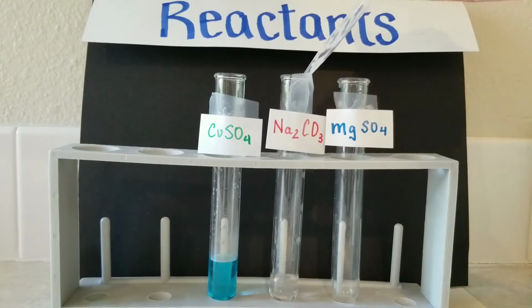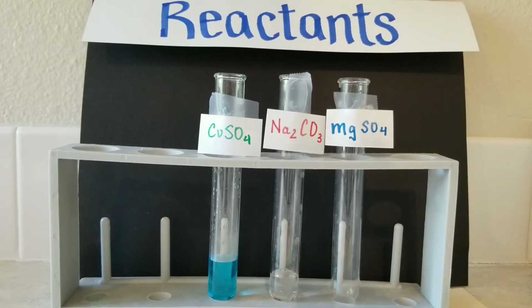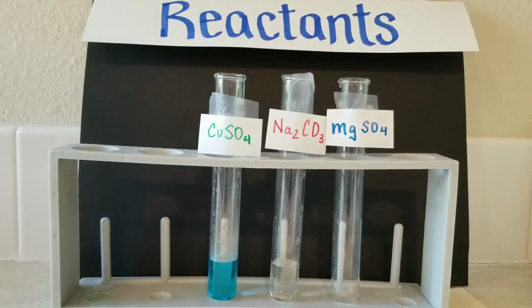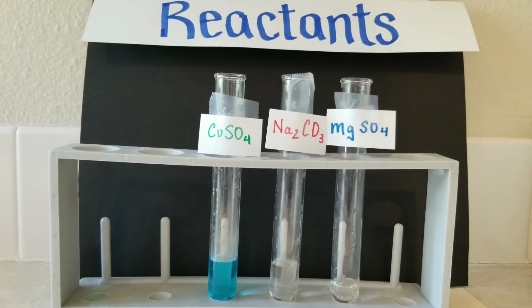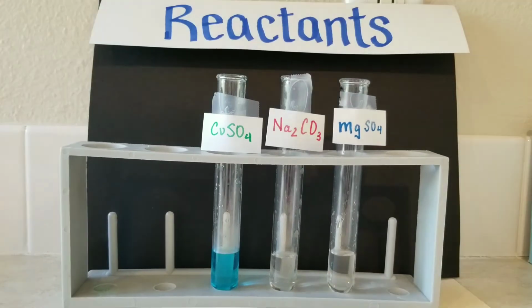It doesn't look as pretty as the first one there, but this way you have an idea of what the reactants look like. And the last one is called magnesium sulfate. So magnesium sulfate, we'll put in this last one so you can get an idea of what the visual properties of the substances are. We're going to take these substances and put them together to see what it is that will happen.